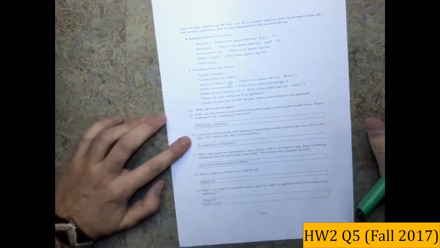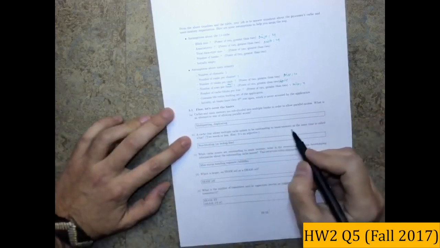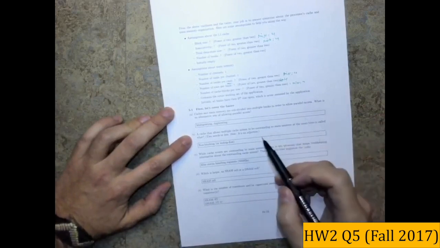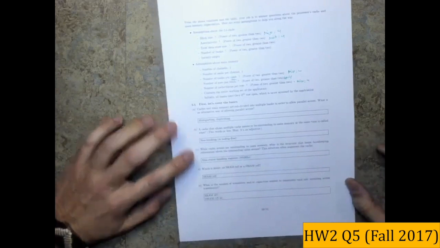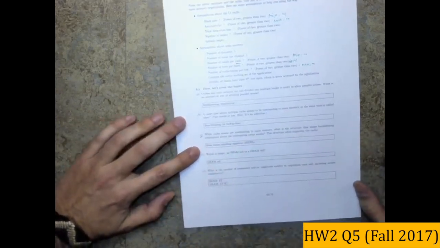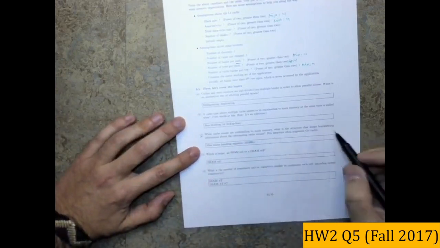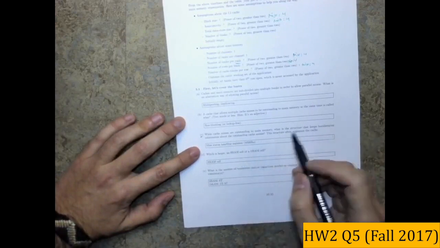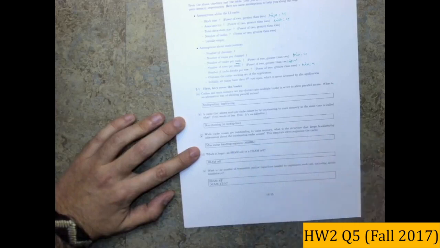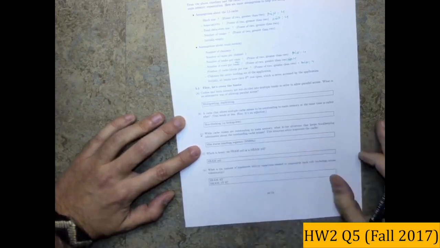Question B: a cache that allows multiple cache misses to be outstanding to main memory at the same time is called what? The answer is non-blocking or lockup-free. Question C: while cache misses are outstanding to main memory, what is the structure that keeps bookkeeping information of the outstanding cache misses? This structure often augments the cache, and the answer is miss status handling registers.